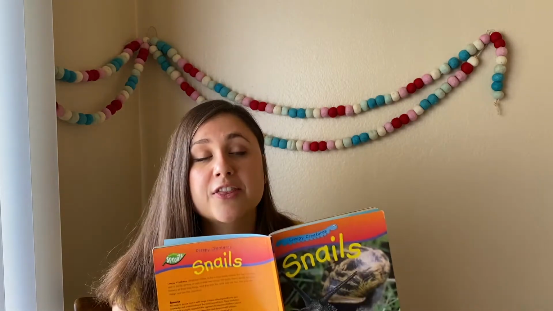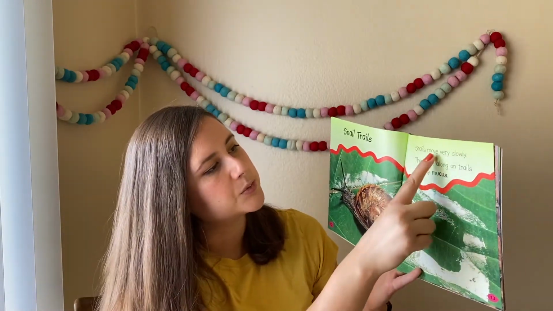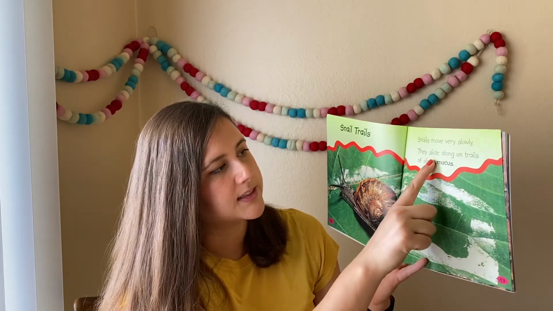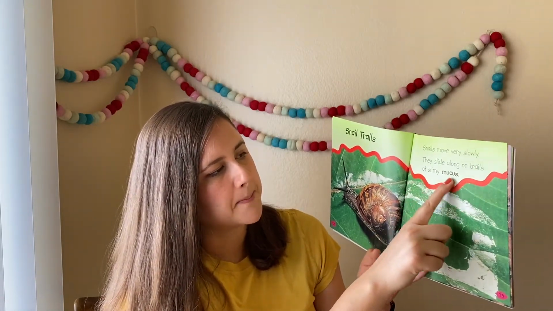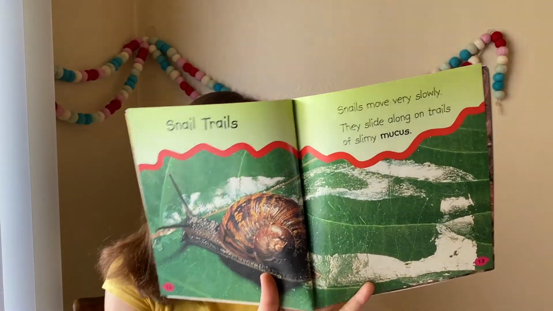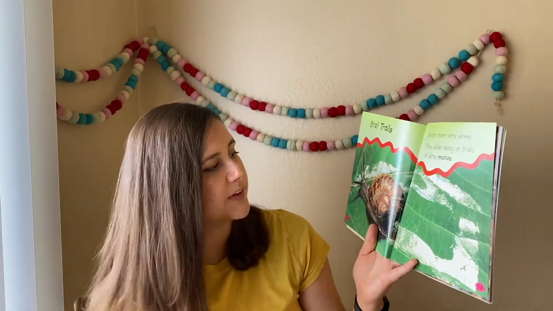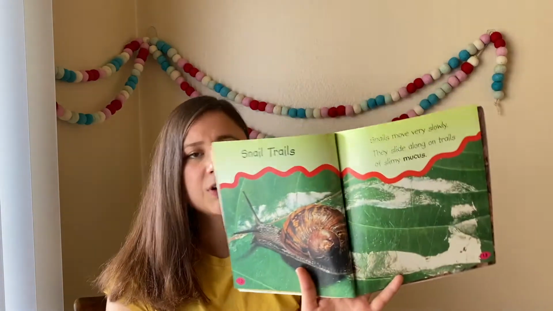Okay, this is the thing that I really wanted to know about. I saw this slimy path behind the snail, and I really wanted to learn about it. So let's read this page called Snail Trails. Snails move very slowly. They slide along on trails of slimy mucus. There it is. Now I will know when I see that it's a snail trail and it's made of mucus. That's so fascinating. Boys and girls, I really had a lot of questions about snails when I saw them, and this book has really taught me a lot of things that I didn't know.